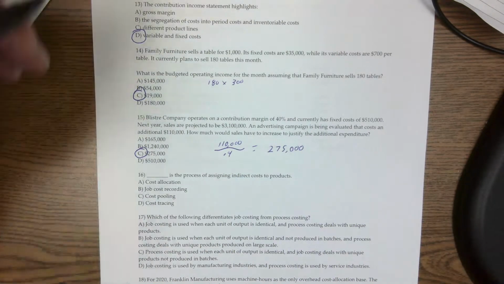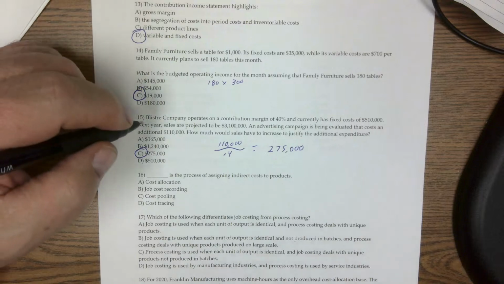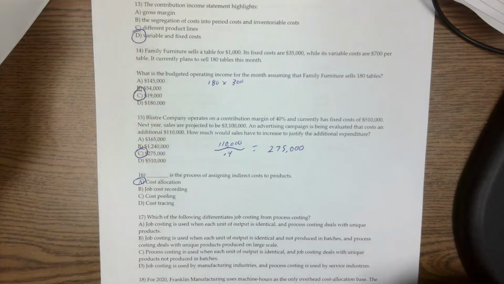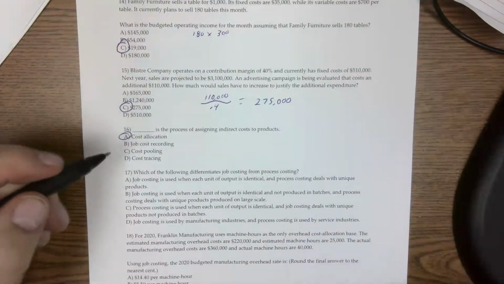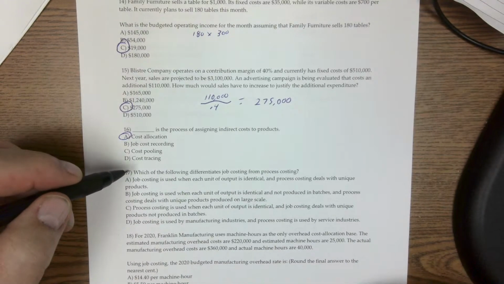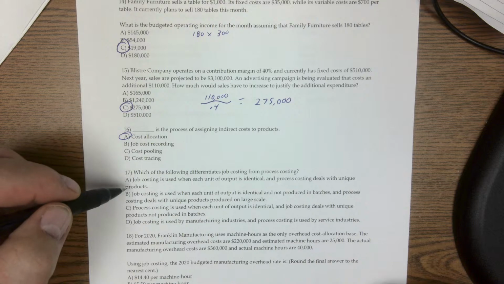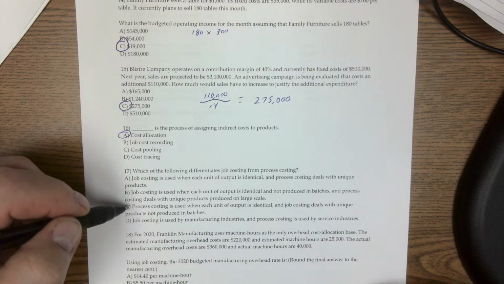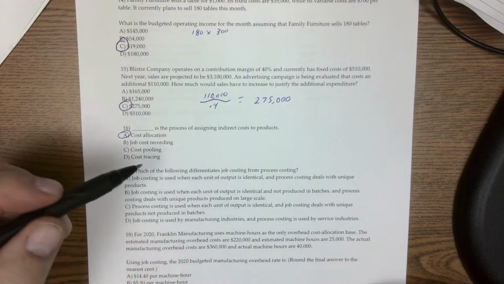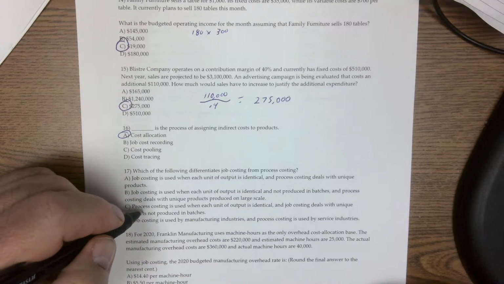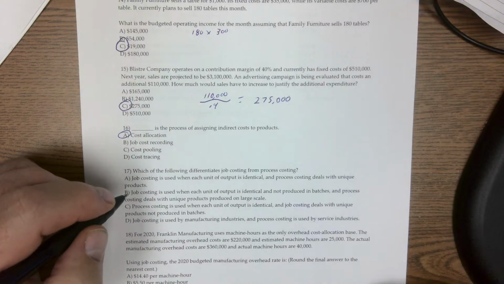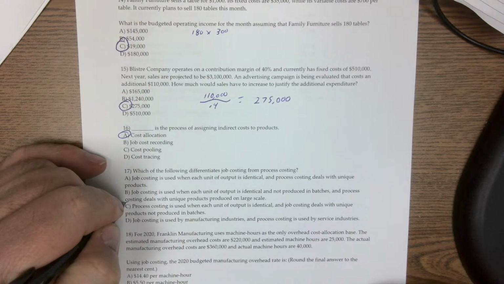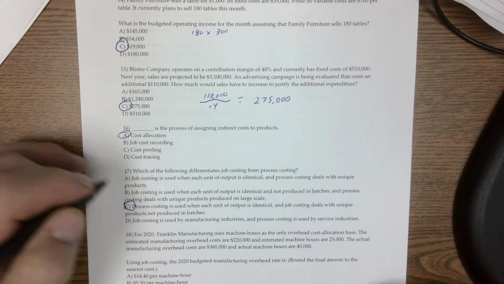Okay, blank is the process of assigning indirect costs. That's cost allocation. Which of the following differentiates job costing from process costing? And so A is backwards. Process costing has each unit's output identical, and job costing, unique products not produced in batches. That would be that one. So C.